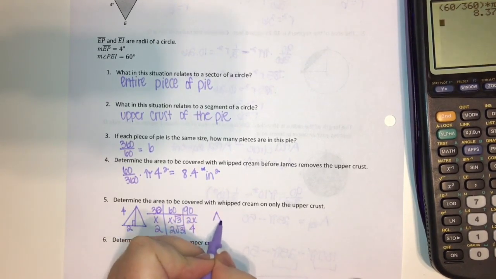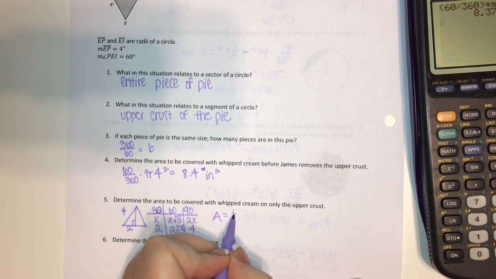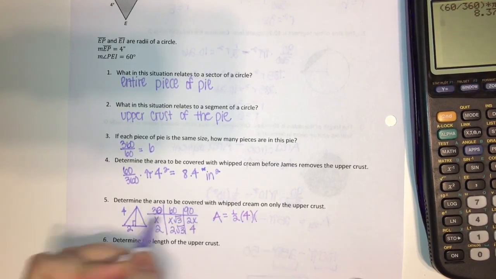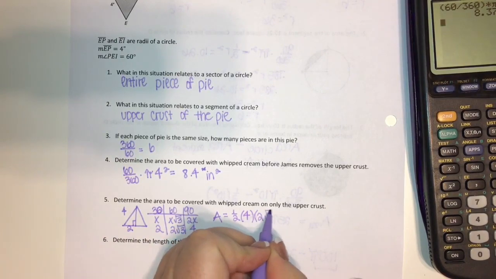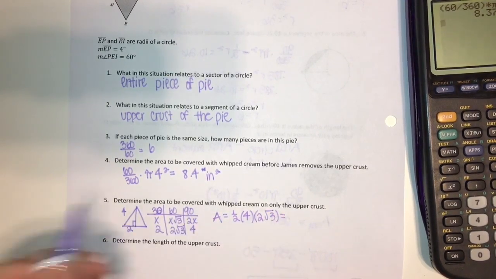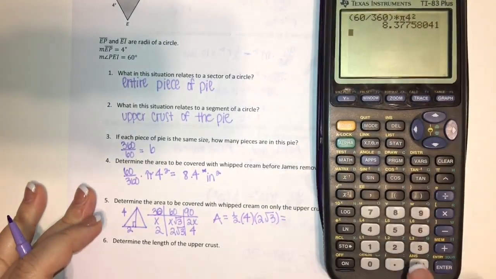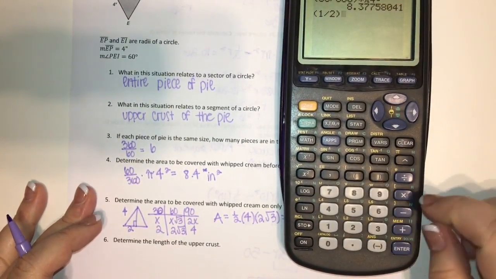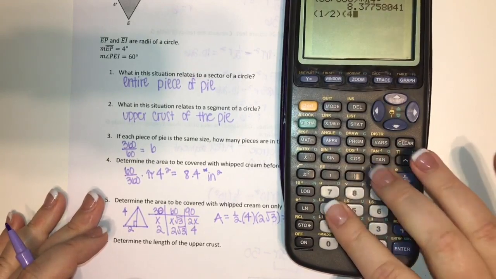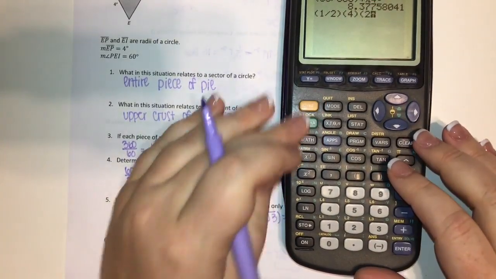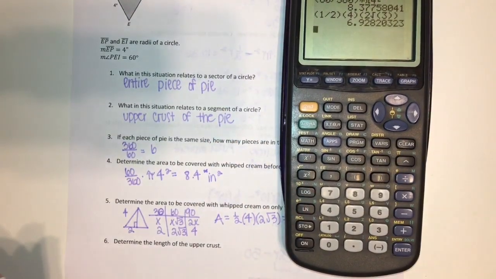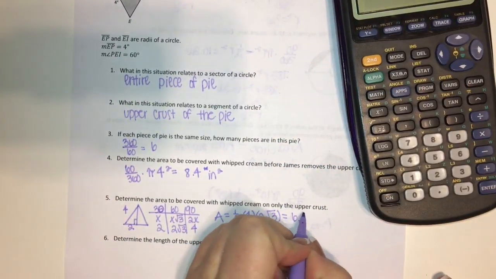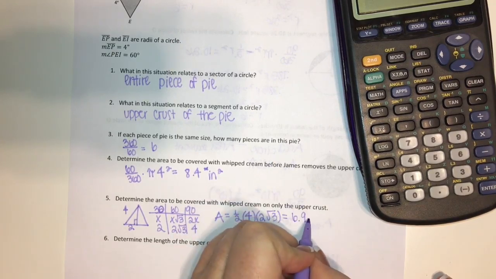So to find the area of the triangle, it's 1/2 my base, which is going to be 4, times my height, which is 2 square root of 3. I'm just going to go ahead and stick that in my calculator. So we have 1/2 times 4 times 2 square root of 3. So he's going to cover 6.9 square inches in whipped cream.